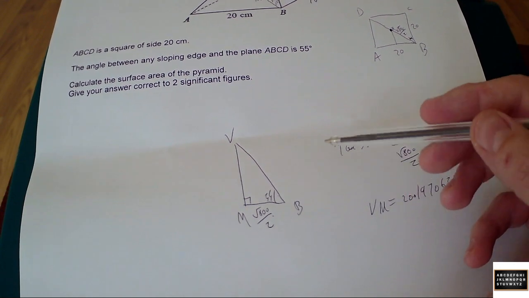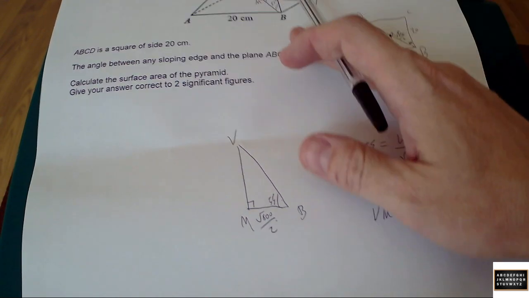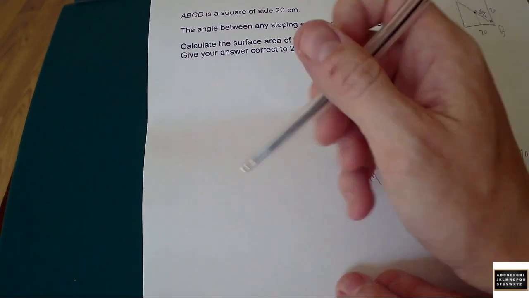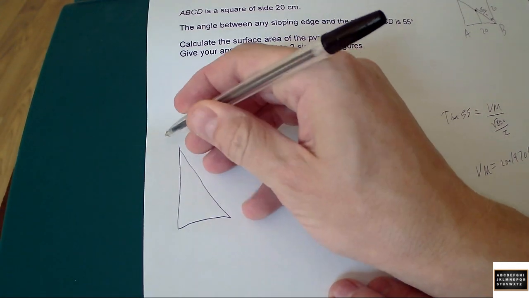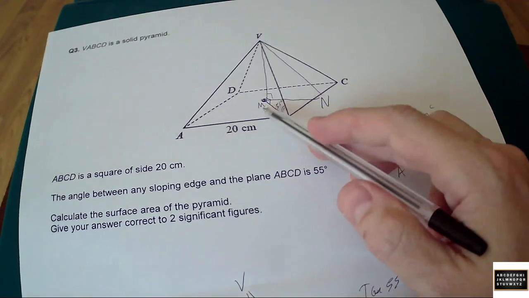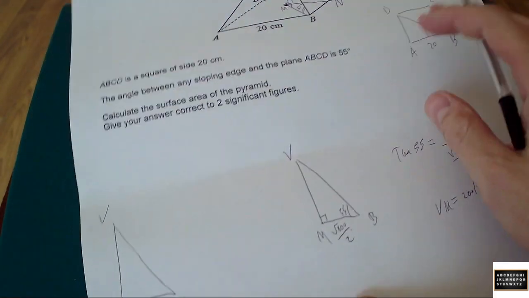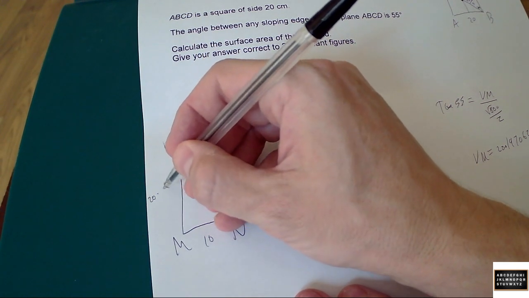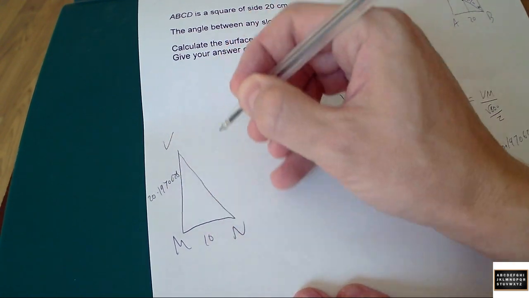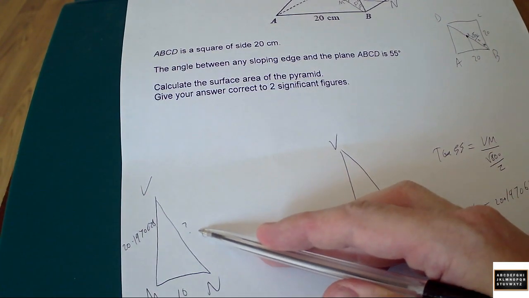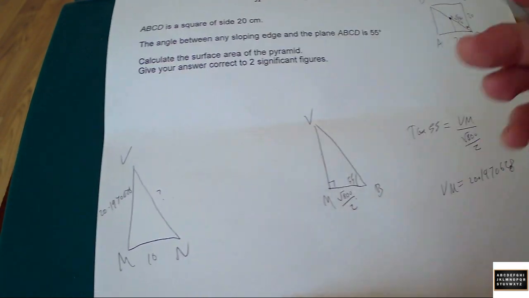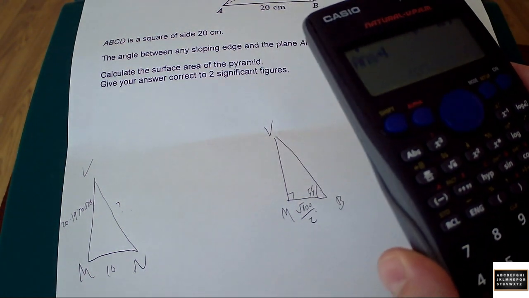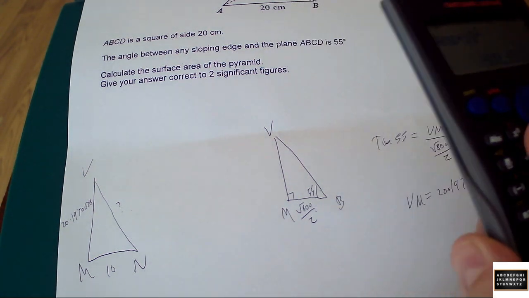We're going to then use the calculation for VMN. So I'll show you that triangle again, VMN. We're going to work out this length now. So I'm going to draw another triangle. VMN. The distance from M to N is going to be 10 because it's half as much as this. We know what this is because we just worked it out. It's 20.197068, and I need this one. So again, this is going to be that squared plus that squared square rooted. So again, I'm keeping the number in the calculator. I haven't touched the calculator. So that squared plus 10 squared, and then I'm going to square root that.